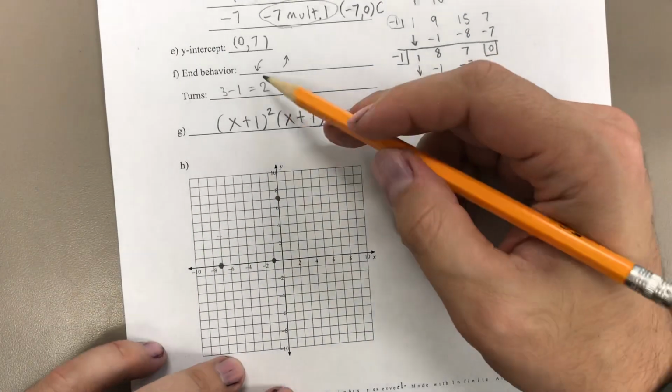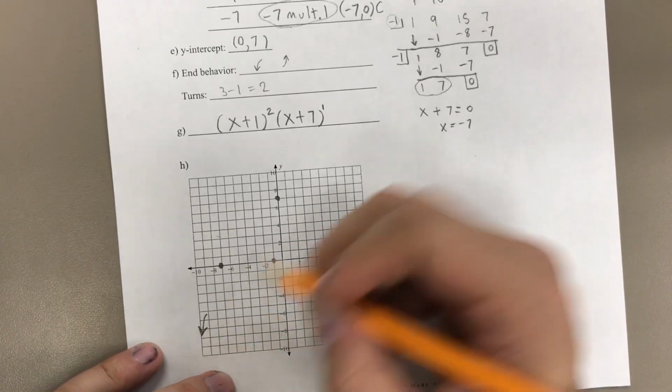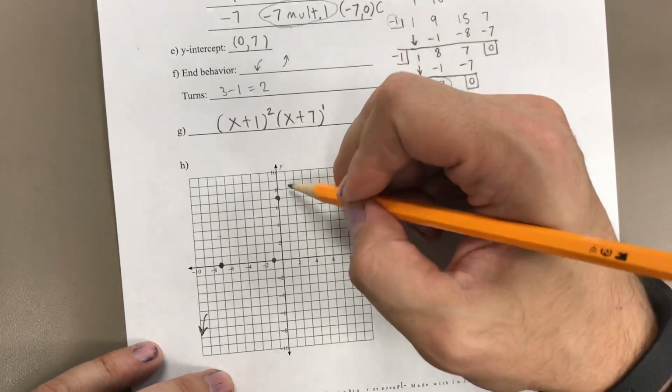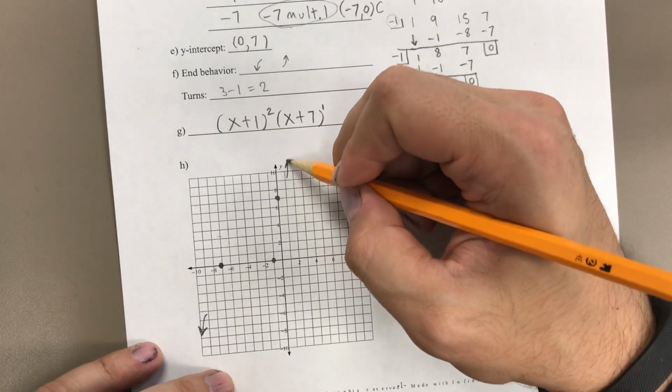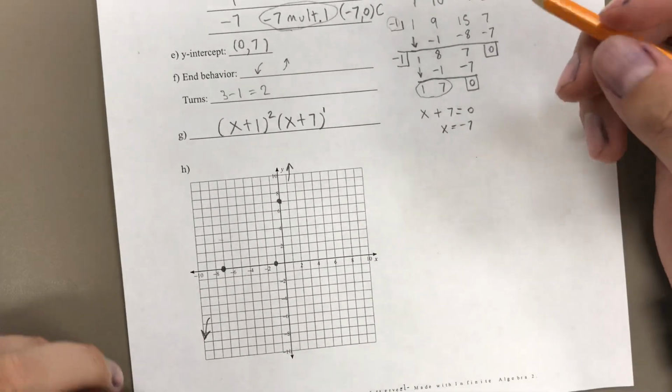All right, I even have the end behavior. To the left of our intercepts, it's pointing downwards, and then the end behavior on the right-hand side points up, so at the very end, after all this stuff, it's going to end up pointing up like that. All right, so let's see how this is going to work out.